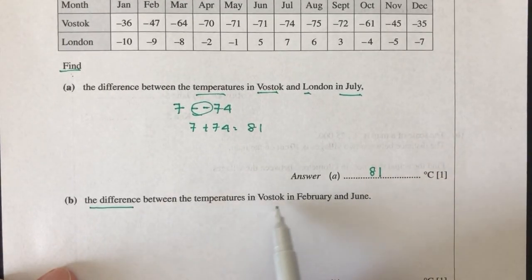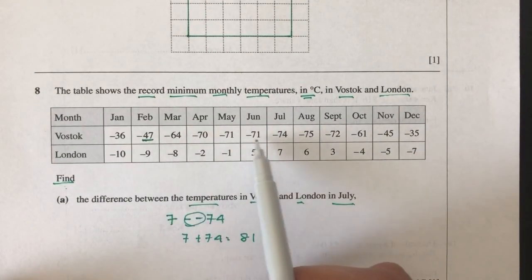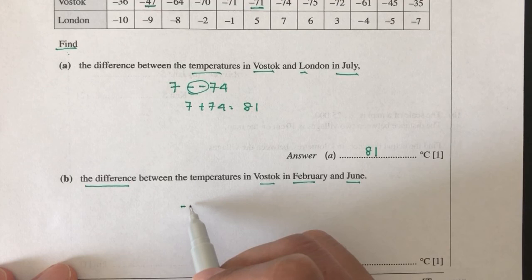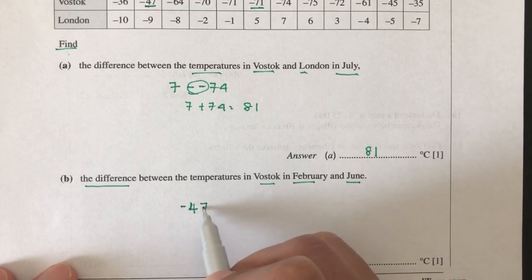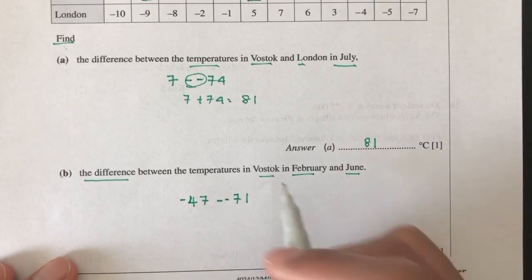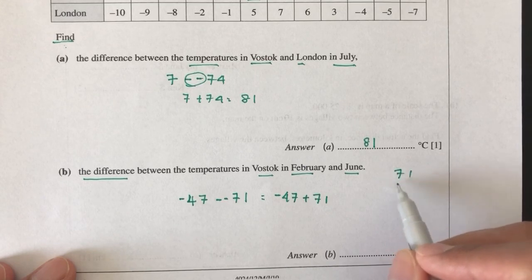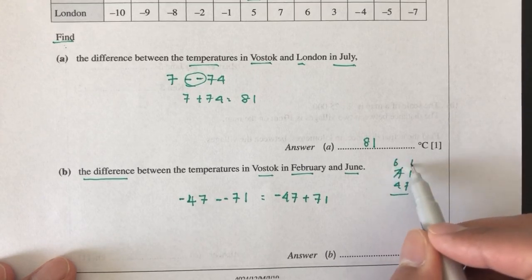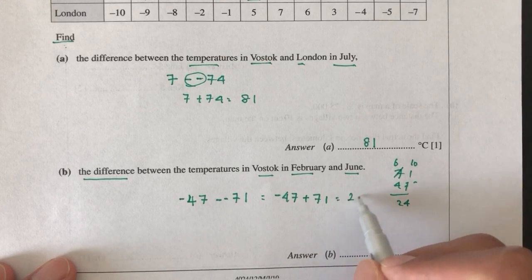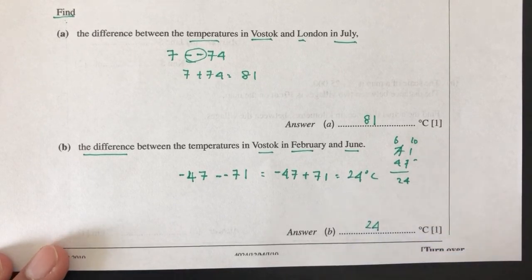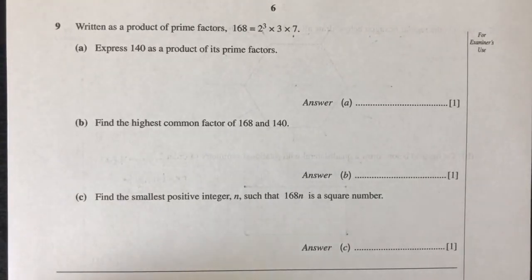Part B. Find the difference between temperatures in Vostok in February and June. So February is minus 47 and June is minus 71. So let's do the difference, which is minus 47 minus minus 71. That will become minus 47 plus 71. So let's do that. So we have 6, 10, 3, 4, 2. 24 degrees Celsius will be the difference between those two temperatures. Okay, and that is question number 8. So let's move on to question number 9.